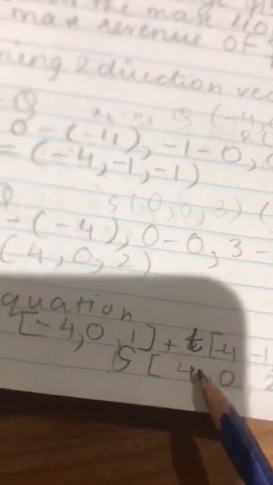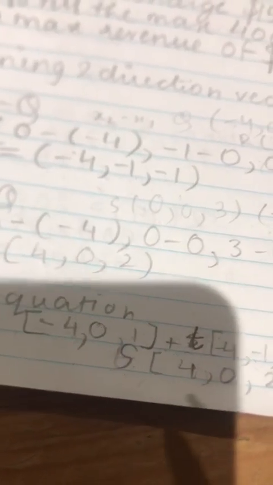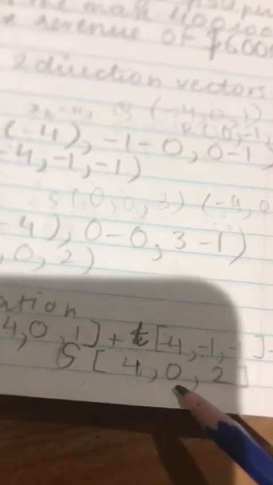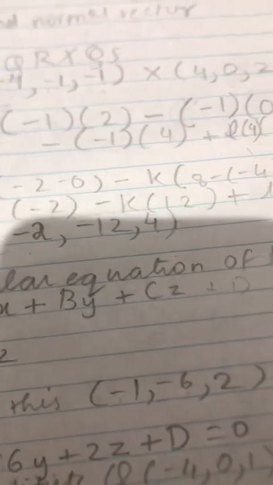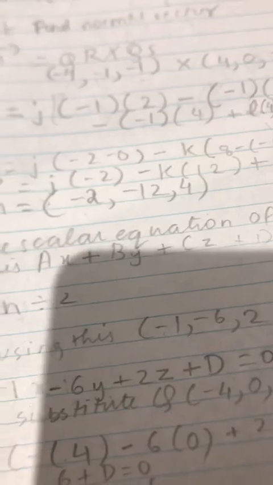And next would be the third component: a1 b2, which would be 4 into 0 minus 0 into -4. And when we solve for that normal vector, it would be -2, minus 12, plus 4. So we remove the variables, and we get n as -2, -12, 4.